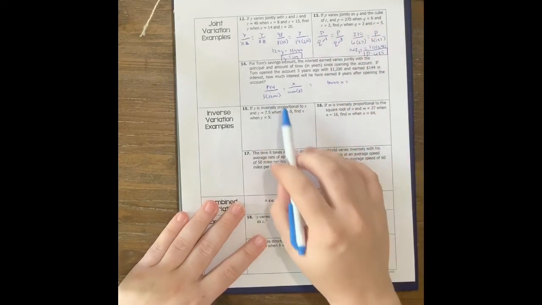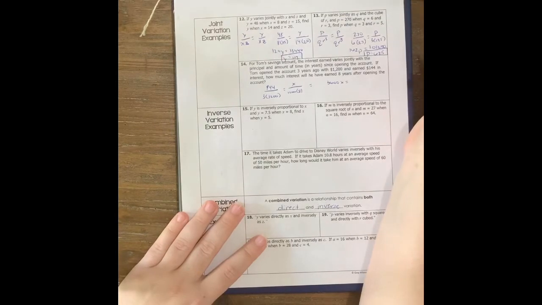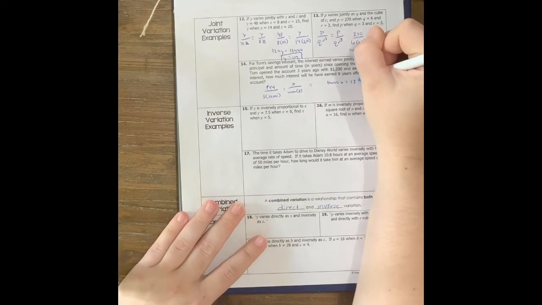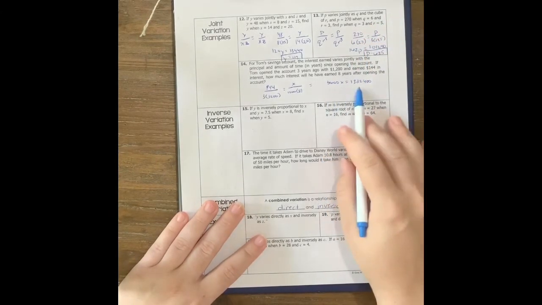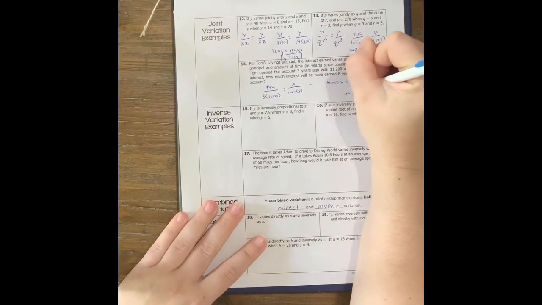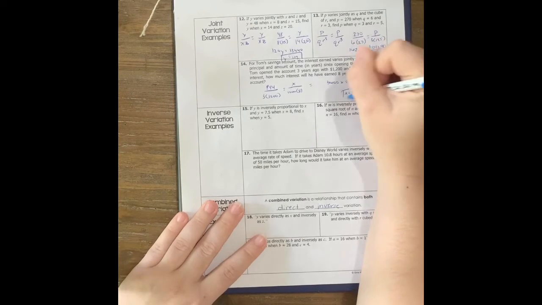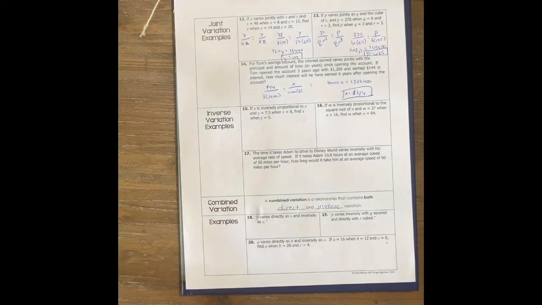And then over here you have 144 times 1,200 times 8, which is going to be 1,382,400. Divide both sides by 3,600 and you'll get that X equals $384, which is how much interest he'll have after 8 years.